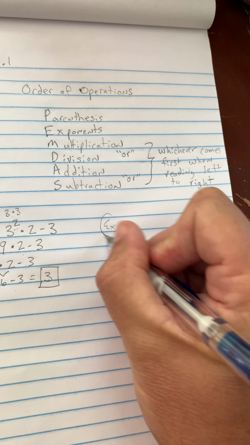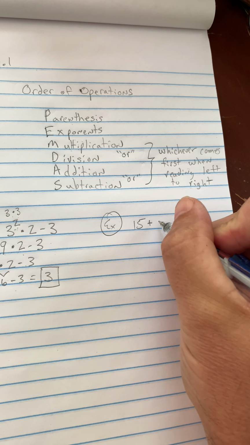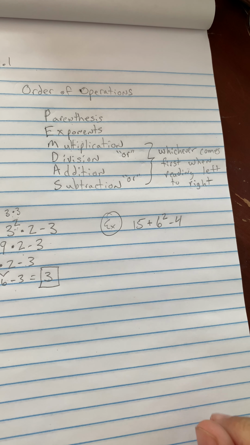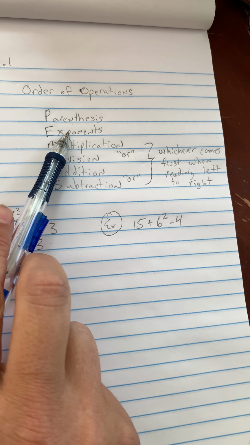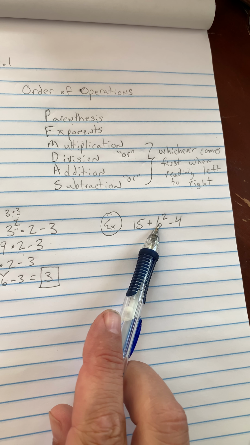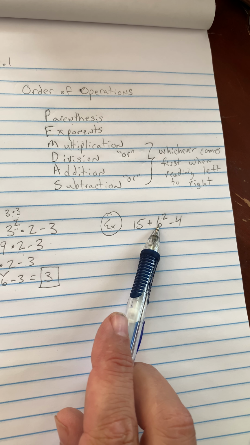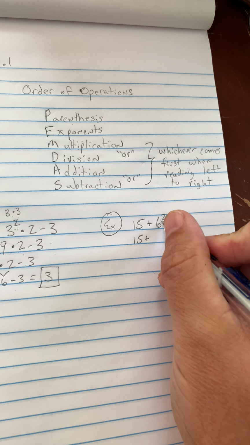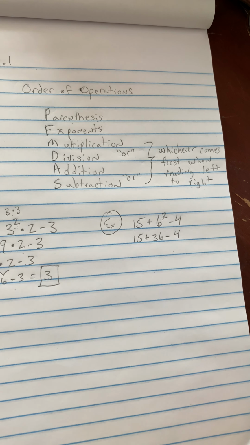Next example. 15 plus 6 squared, subtract 4. Start with order of operations again. No parentheses, but I do see exponents. Remember, 6 squared is 6 times 6. It's not 6 times 2, it is 6 times 6. 15 plus 6 times 6 is 36, subtract 4.